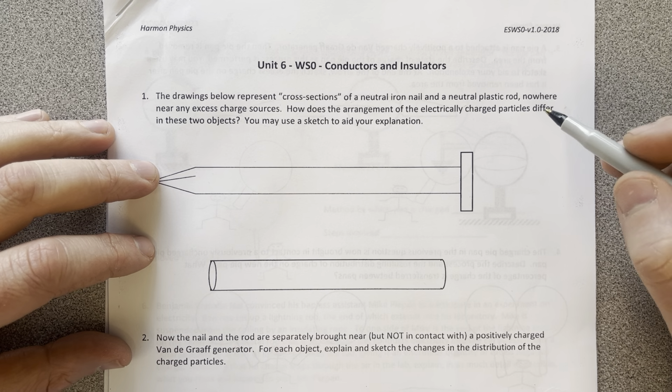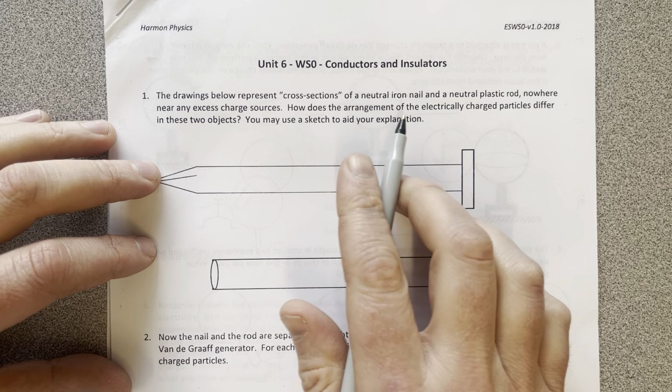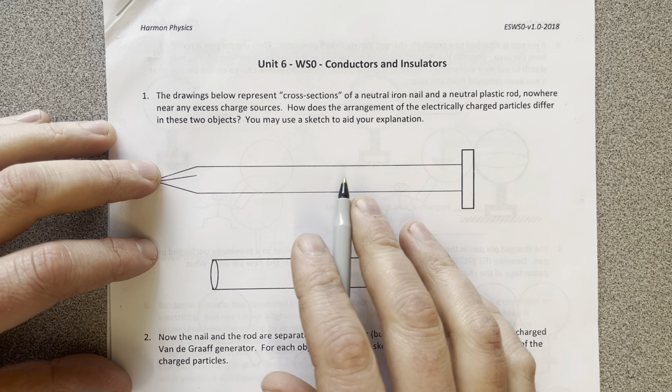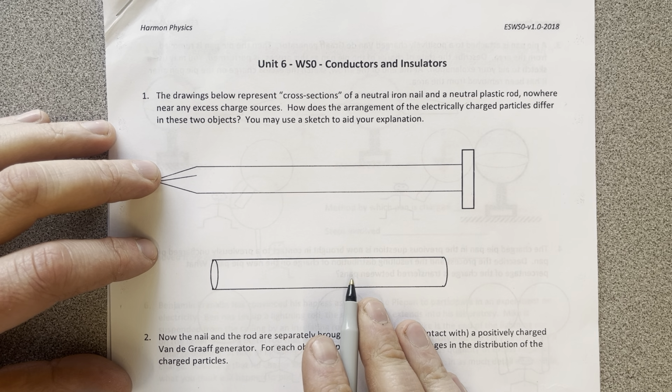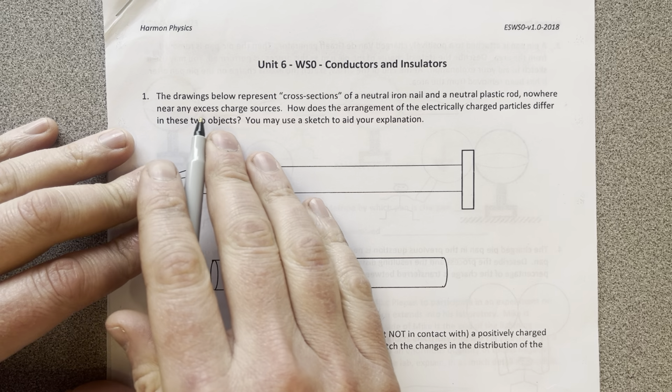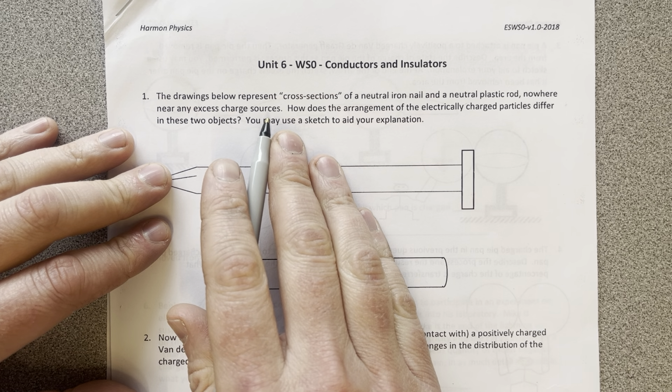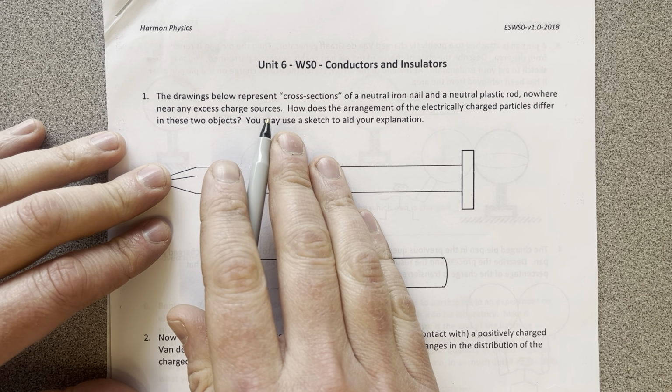So this is building off of what we've done in class. Iron nail, conductor. Neutral plastic rod, insulator. Nowhere near any excess charge sources. So that means there's no polarization going on yet.